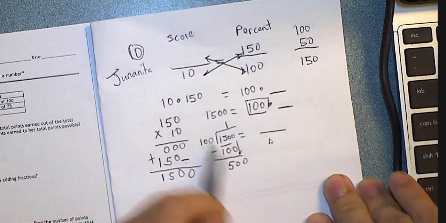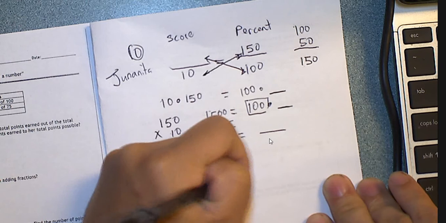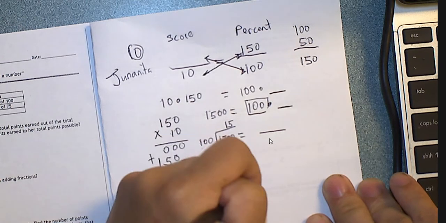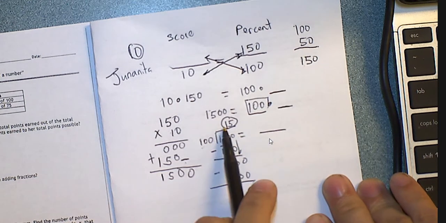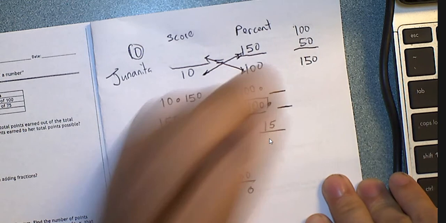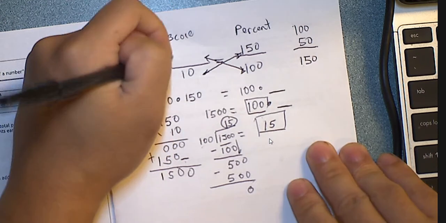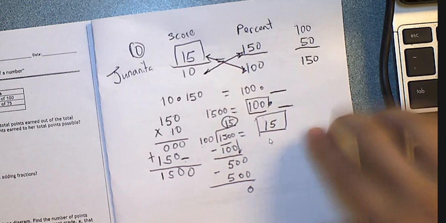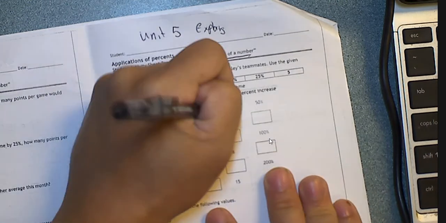100 goes into 500 how many times? Well, it goes in there 5 times. So now I've got 5 times 100 is 500. I subtract it, I get 0. So right now, my answer for the blank is what? It looks like it's going to be 15. So I'll put 15 in the blank right here. But remember, we want to fill out this proportion right here. So 15 has to go up here. Now that we have this answer, we're going to go back and put, let's see, there is a 15 right here. I'll put it right there.